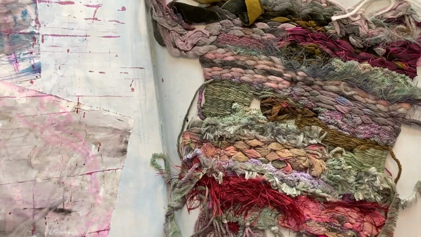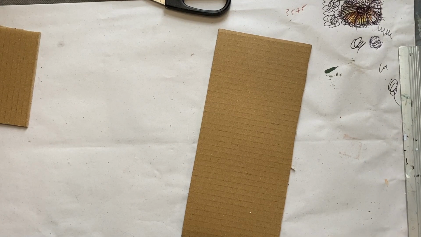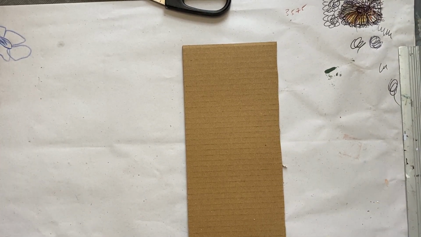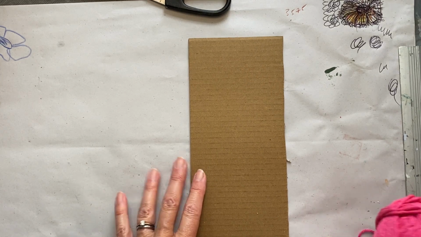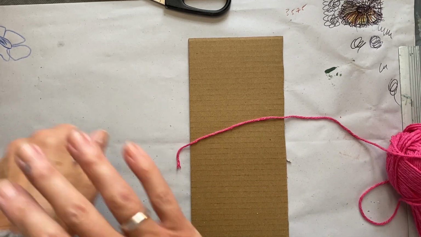But we're going to get going very, very basically with our piece of cardboard. Now, there is a lot of language in textiles, and so I'm going to be introducing you to some new words, or they may be new to you. You may be an expert already, and so you don't need to listen to this.